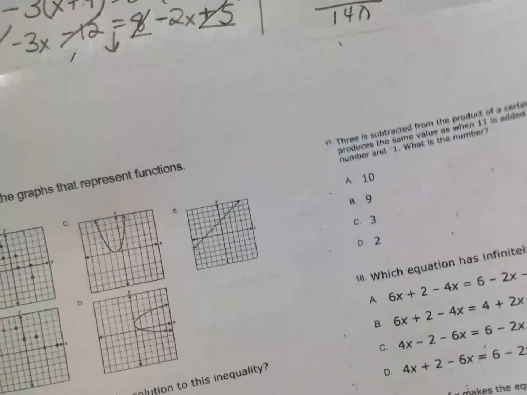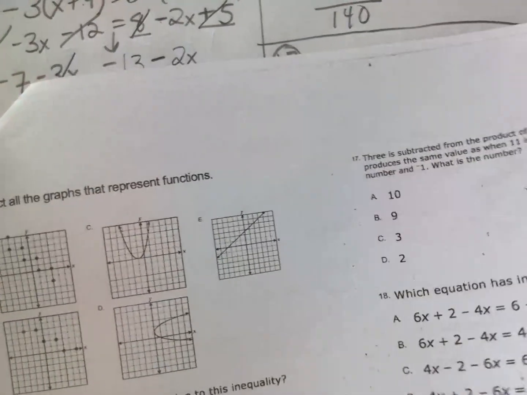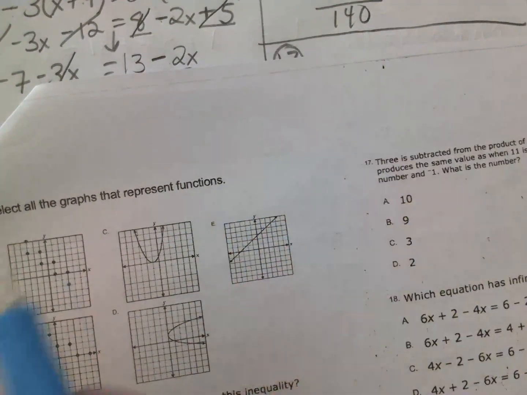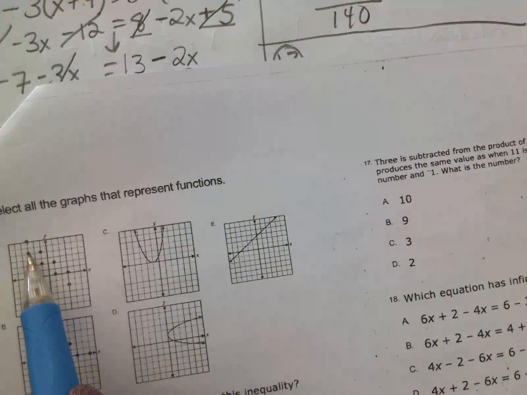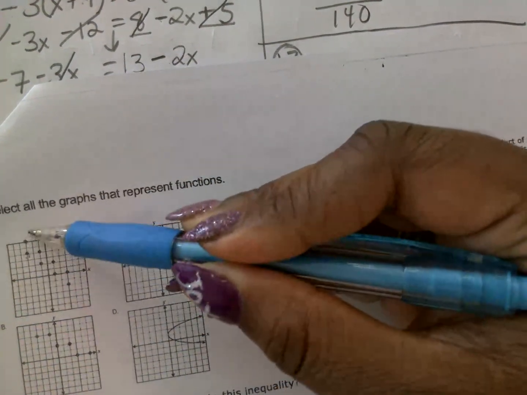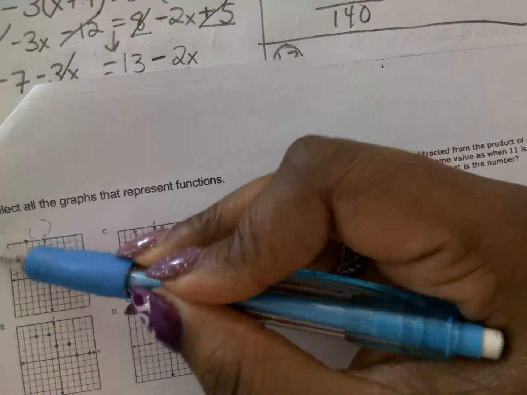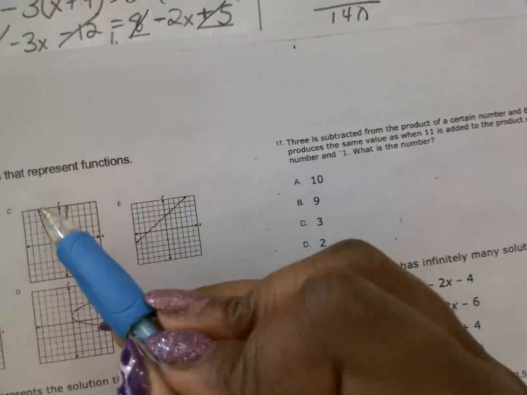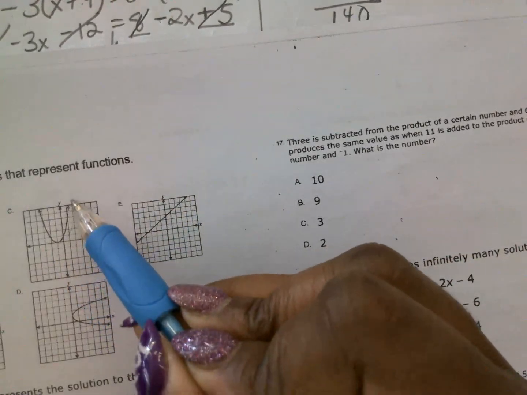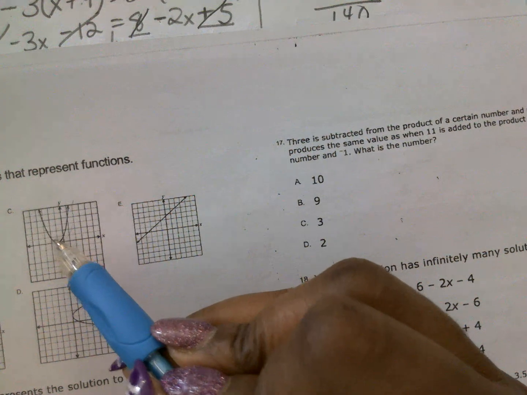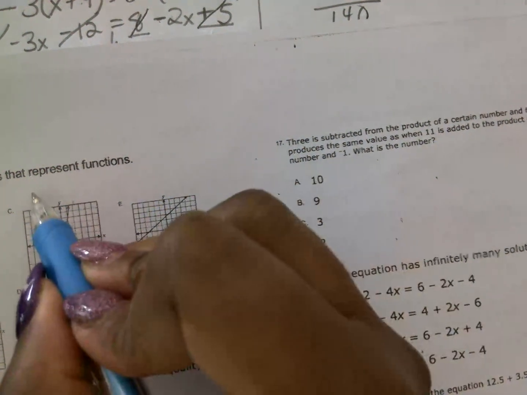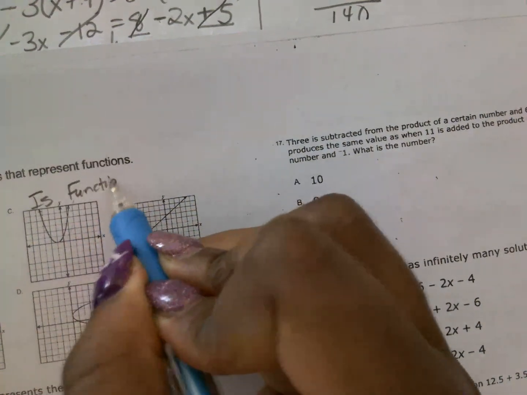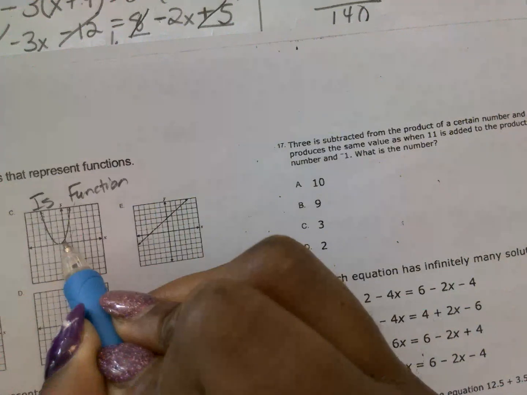All right, so now look at the graph. Select the graphs that are functions. It could be more than one answer. So look at this one. These 2 points have the same x value. The ordered pairs have the same x value, so this is not a function. If I put points along this line, none of these points would have the same x value. This is a function.